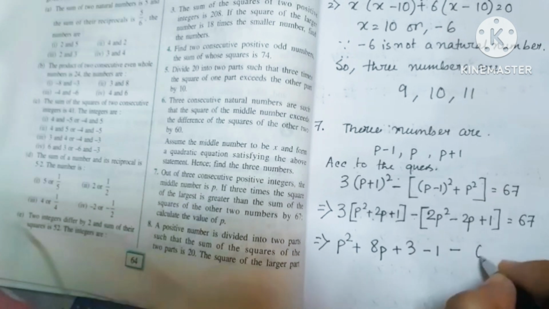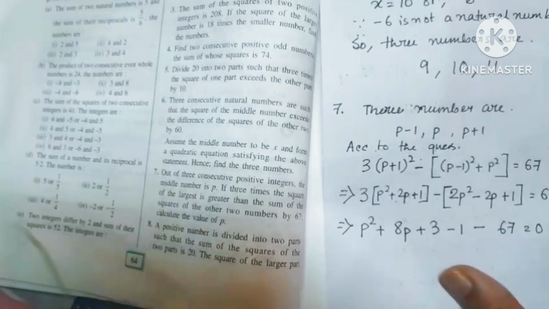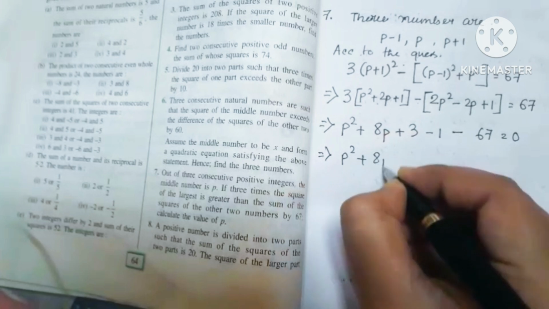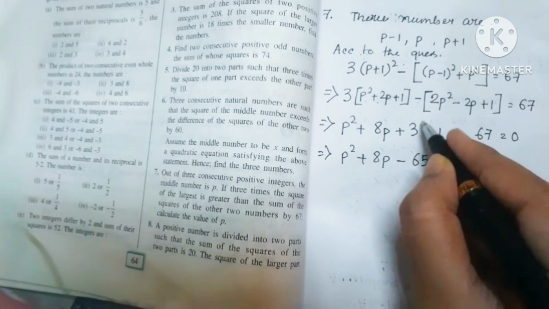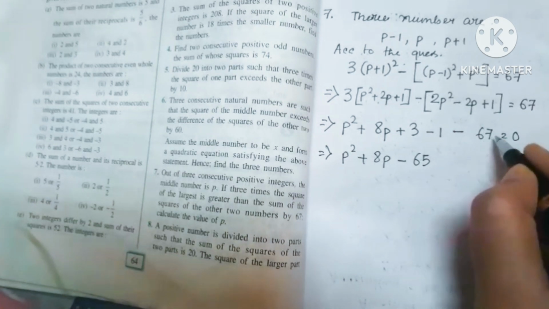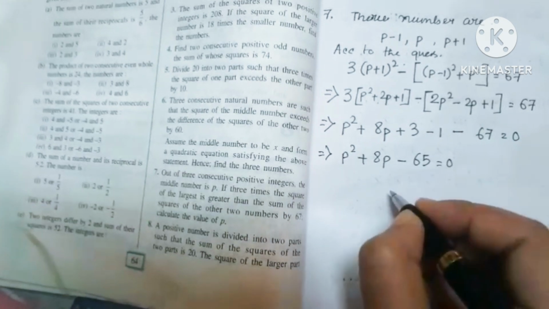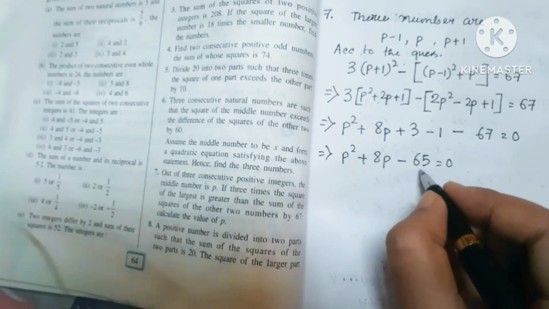Okay, minus 67 equal to 0. Clear? That means p square plus 8p minus 65. Why 65? 3 minus 1 is 2, 2 minus 67, that means minus 65 equal to 0. Now 65 means 5 into 13, right?